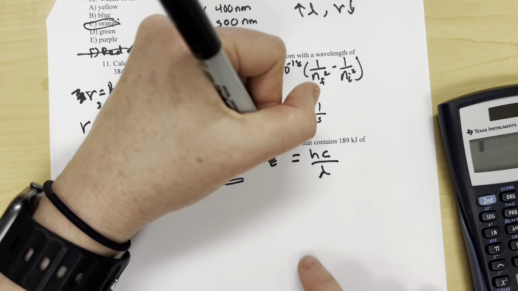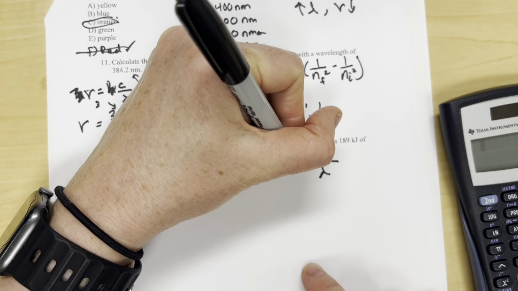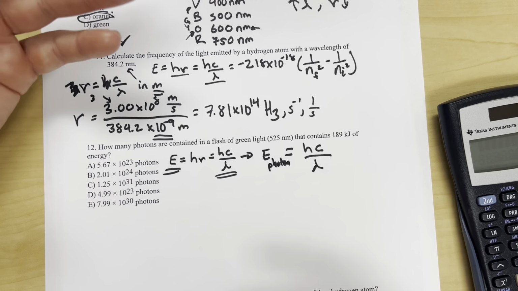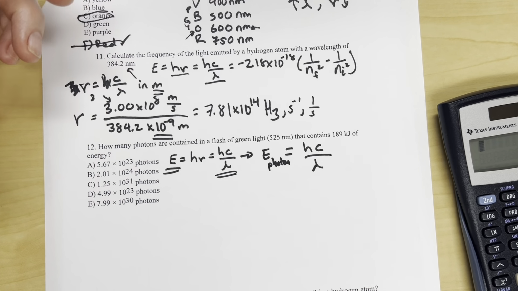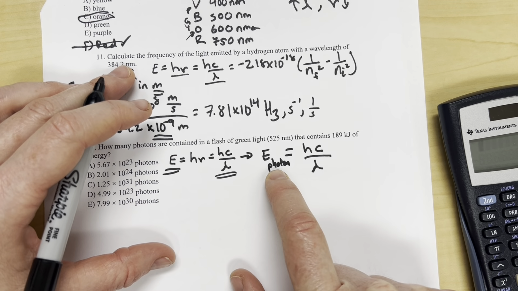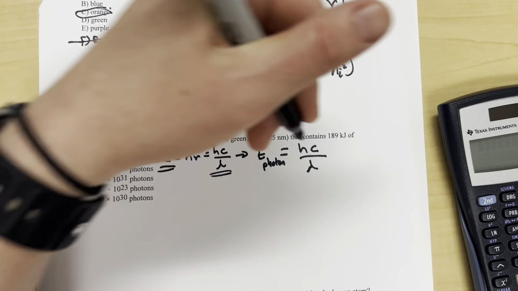And remember that this E is the energy of a single photon, or sometimes the energy of a photon that's been absorbed, or the energy of the atom after a photon's been absorbed. So keep in mind, this is just for one little thing, so it should be a tiny amount. Let's go ahead and figure it out.